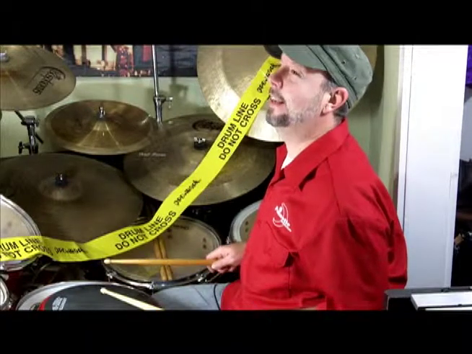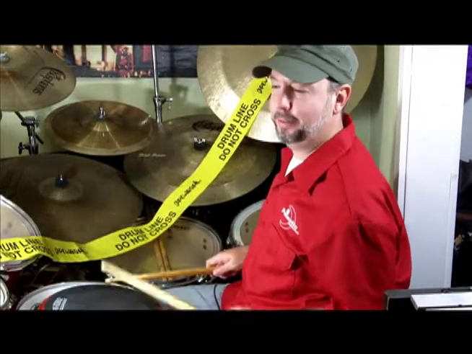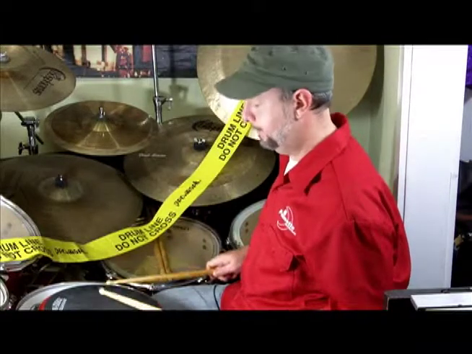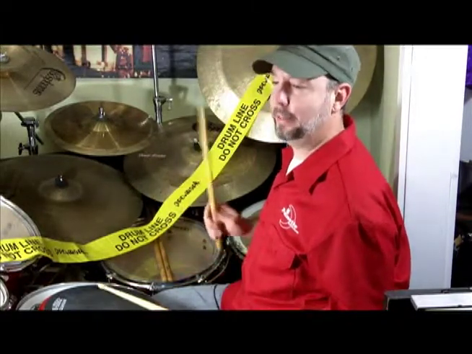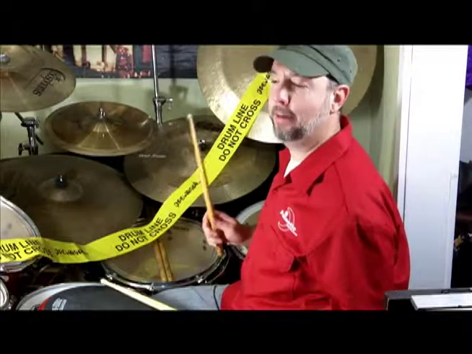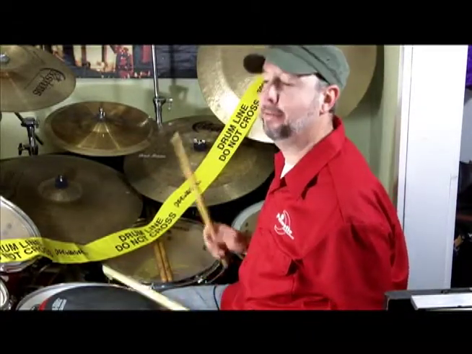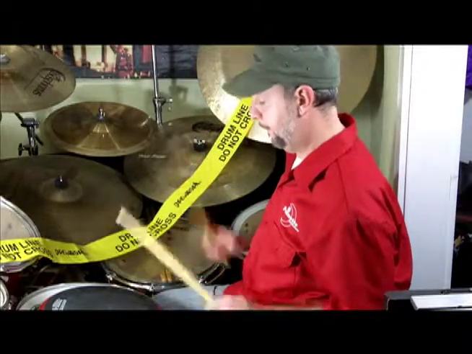Now, let's go up to eighth notes. Eighth notes add an and. 1 and 2 and 3 and 4 and 1 and 2 and 3 and 4 and.